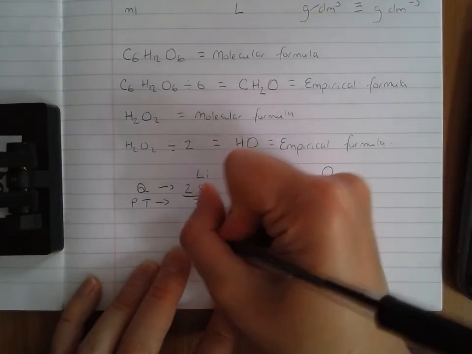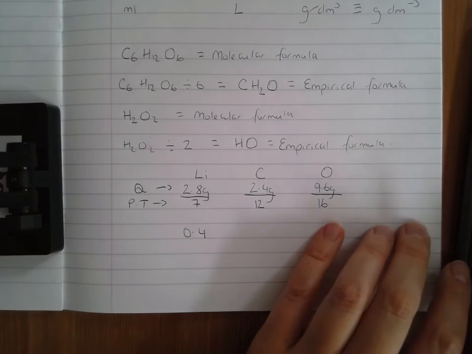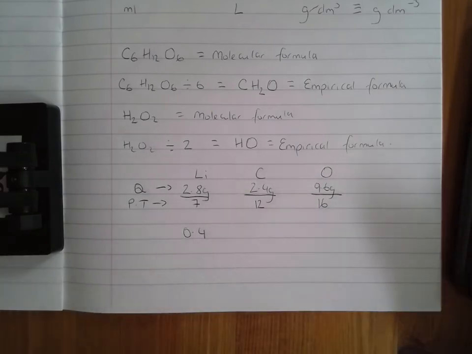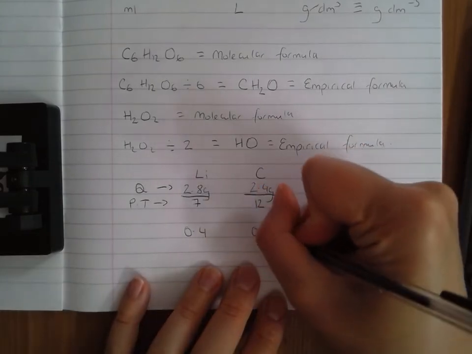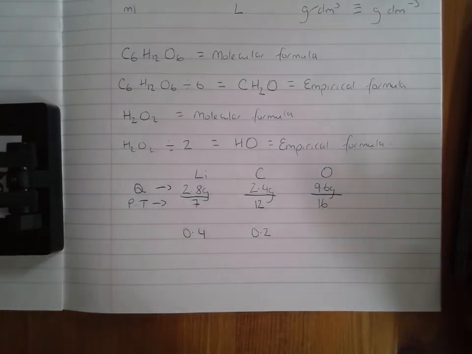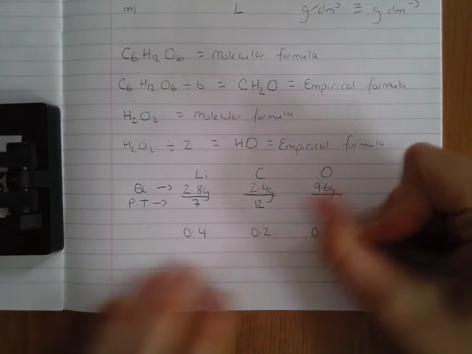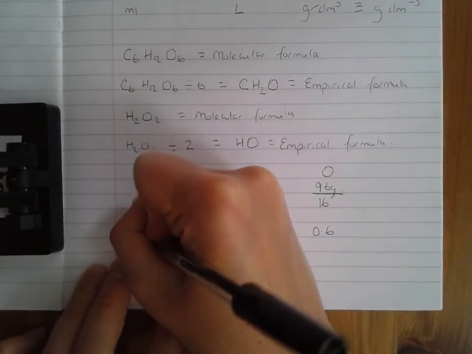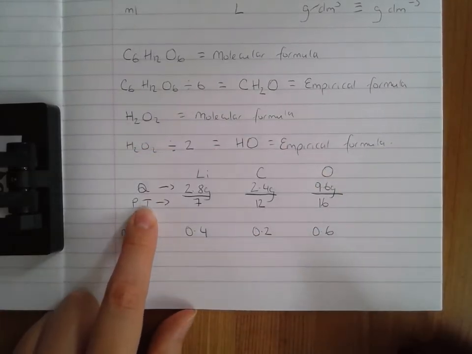I get 0.4 for lithium, 2.4 divided by 12 gives 0.2, and for oxygen, 9.6 divided by 16 equals 0.6. So I found moles by dividing my mass by my formula mass.